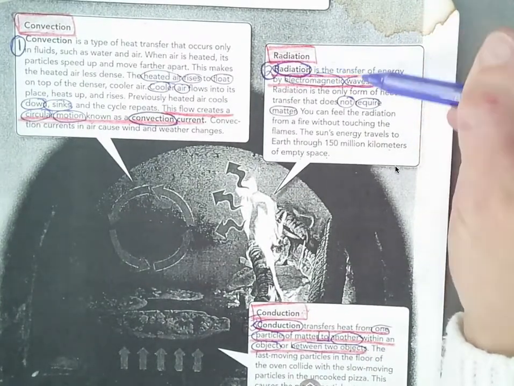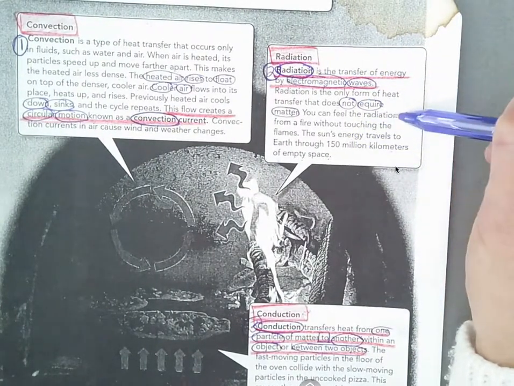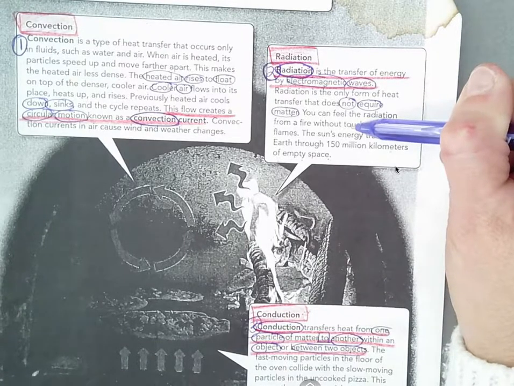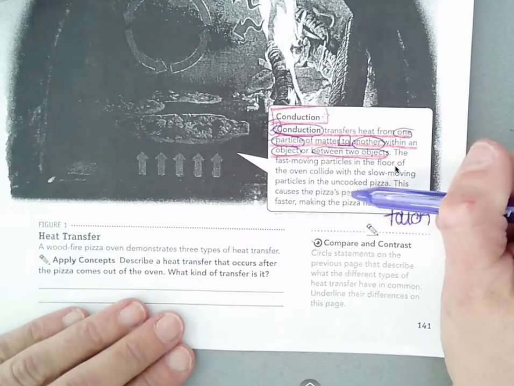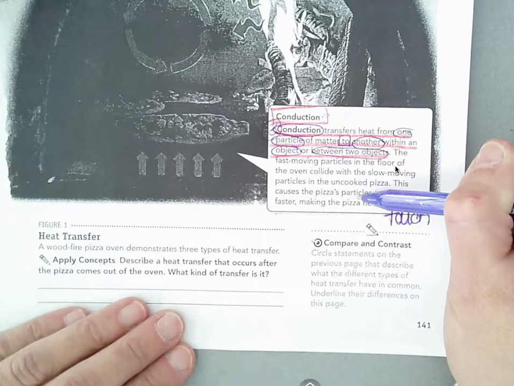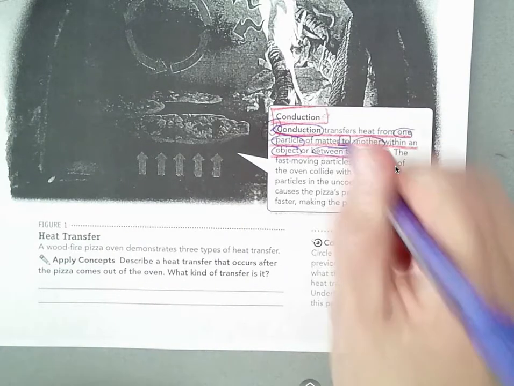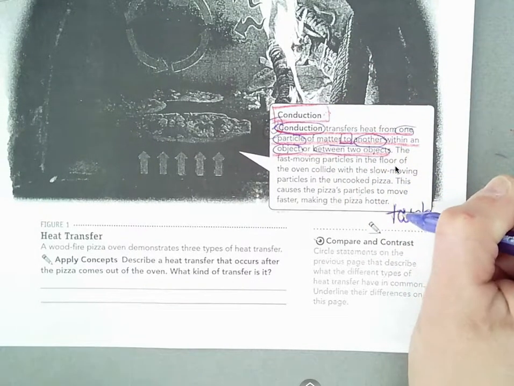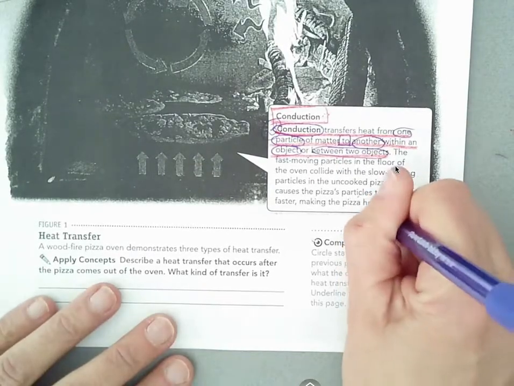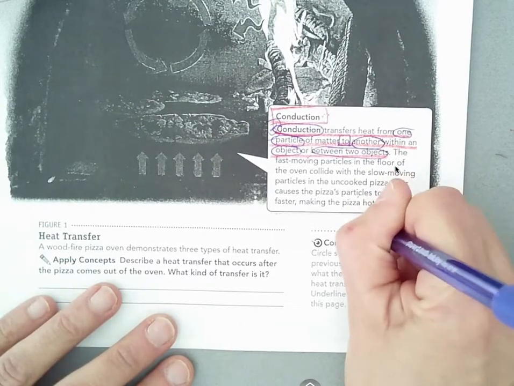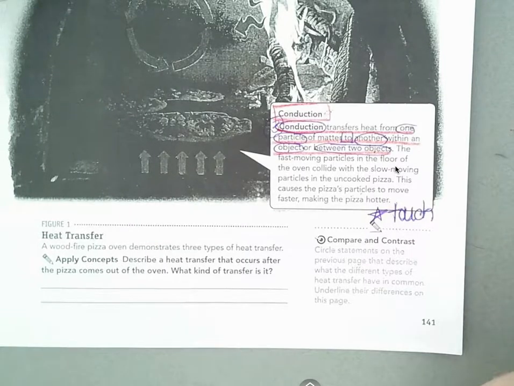That is different from radiation, because with radiation, it says you do not need to touch the fire to feel the heat, okay? Conduction, you do need to have it touching. All right, students? Now, when the video pauses, you are going to write the main idea about what objects need for conduction. Do that now.